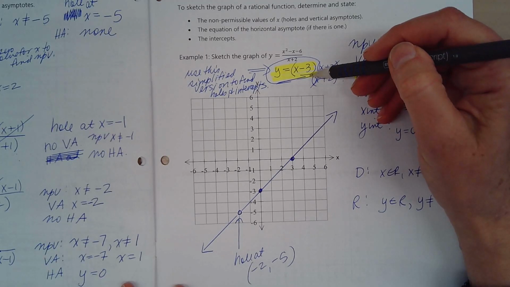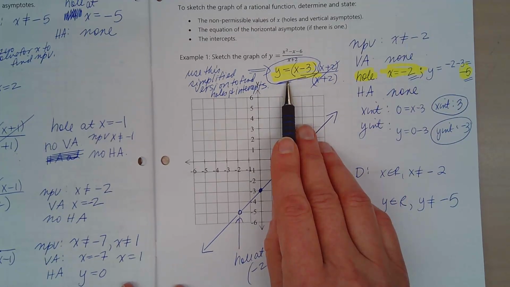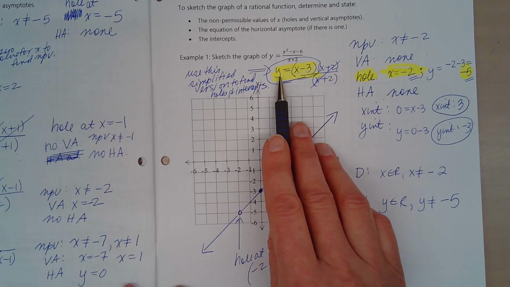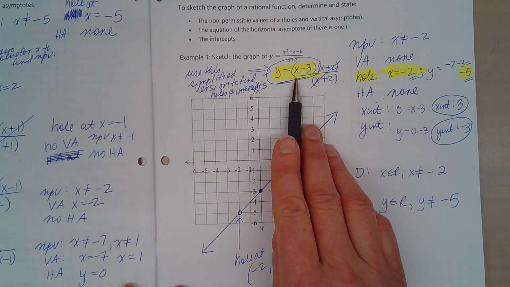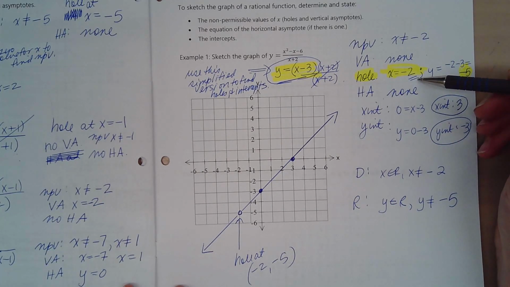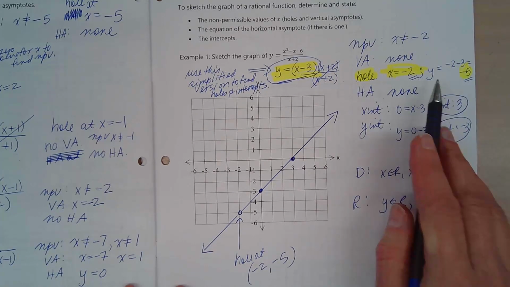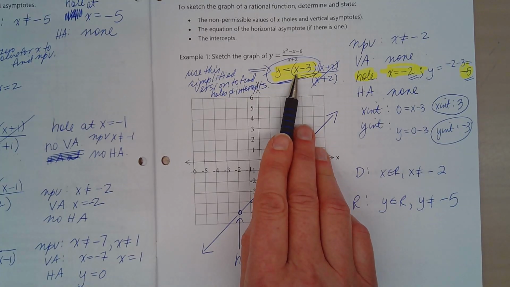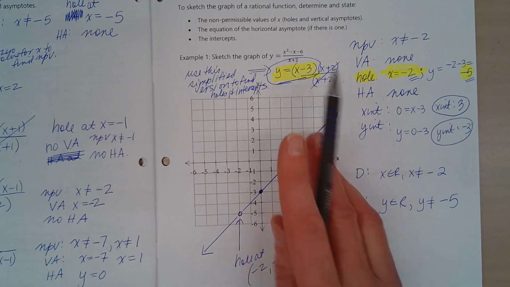This is my equation of the hole line, my set of instructions for this particular situation. So for this graph, y equals whatever x is, subtract 3. The hole occurs where x is -2, so I just substituted that in, like a table of values. -2 minus 3 would be -5.